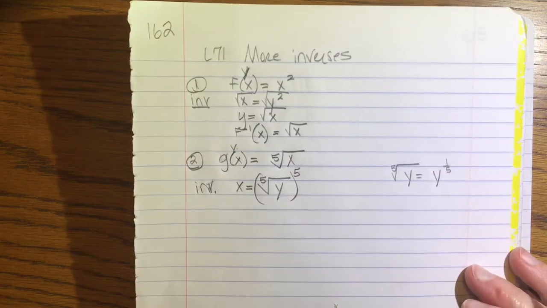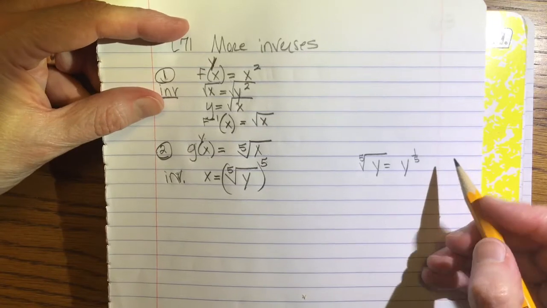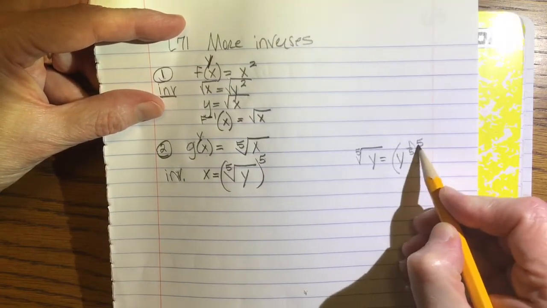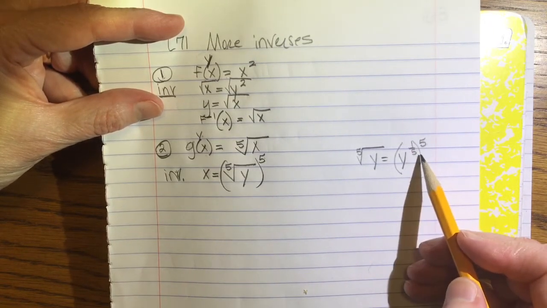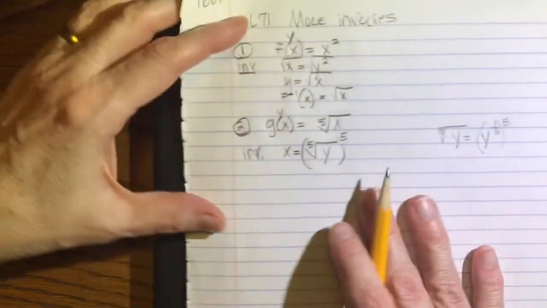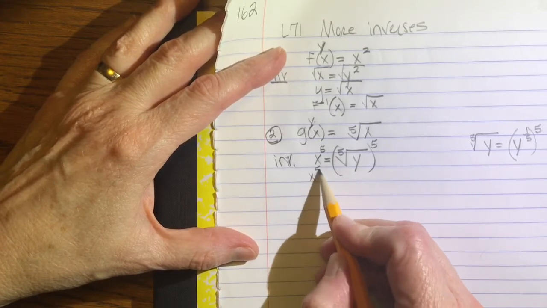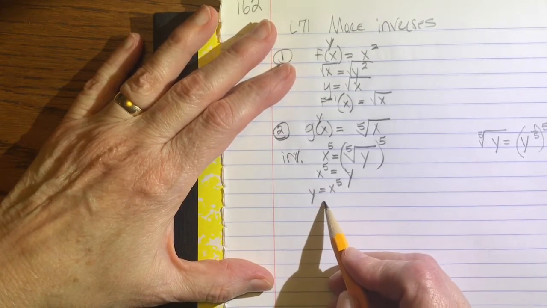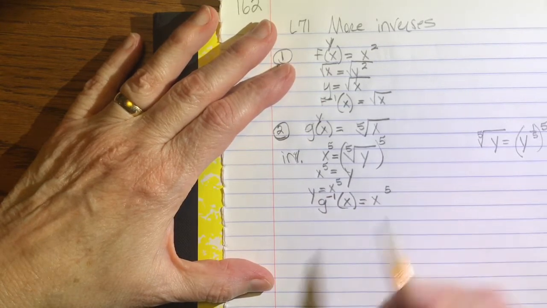And if we have time, I want to try to maybe do a lesson with more details on rational exponents. We'll just have to play that out over the next 2 weeks. And then to get rid of that, I'm going to raise it to the 5th power. And then when I multiply the exponents, power of a power, I'll get y to the 1. So if I raise that to the 5th power, I raise this one, and I get x to the 5th is equal to y. Turn it around, I'll have y equals x to the 5th, or the inverse of g of x is equal to x to the 5th.